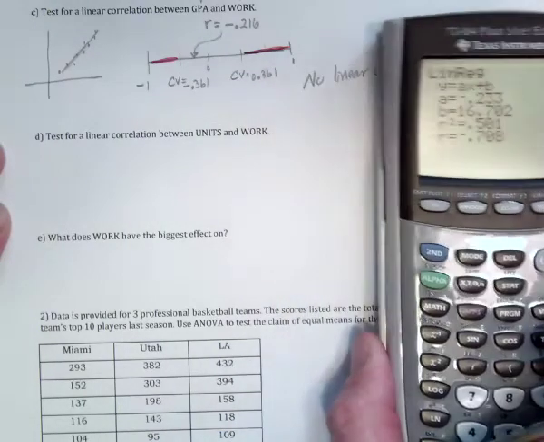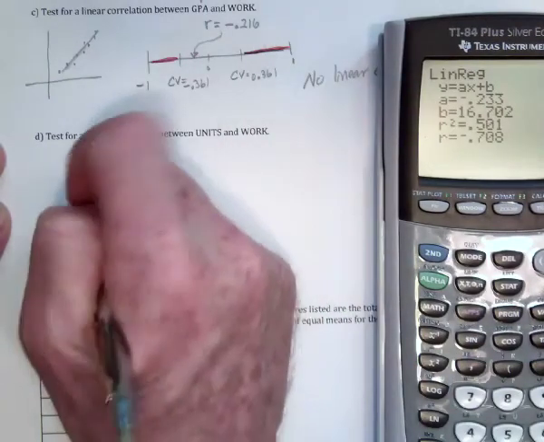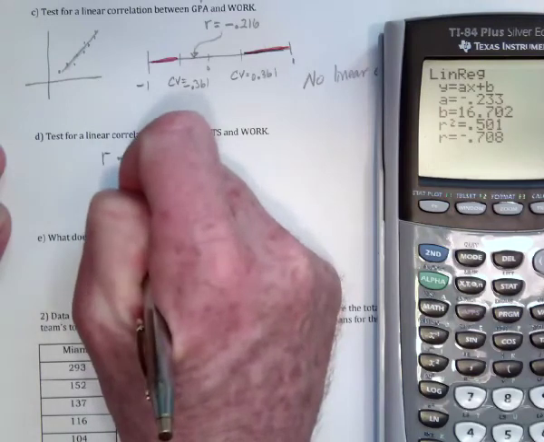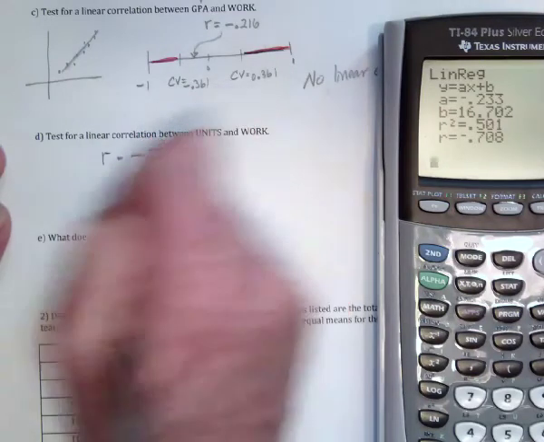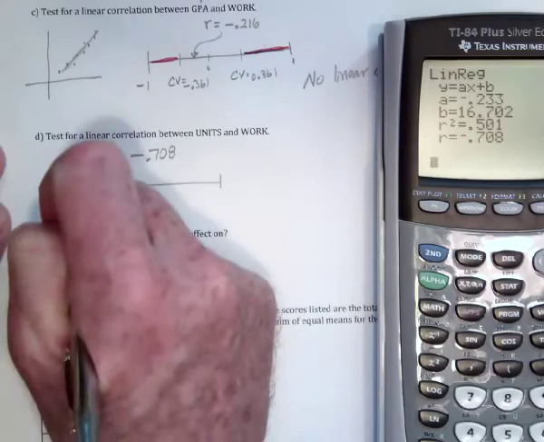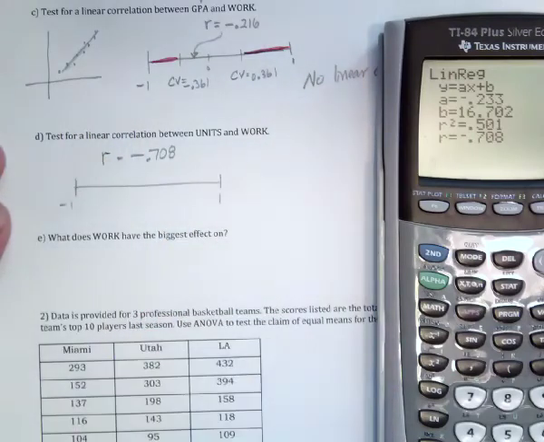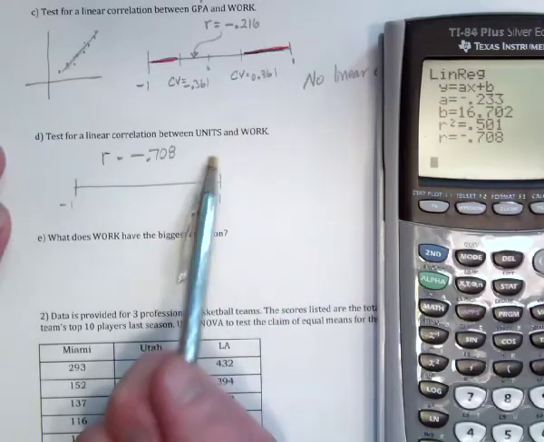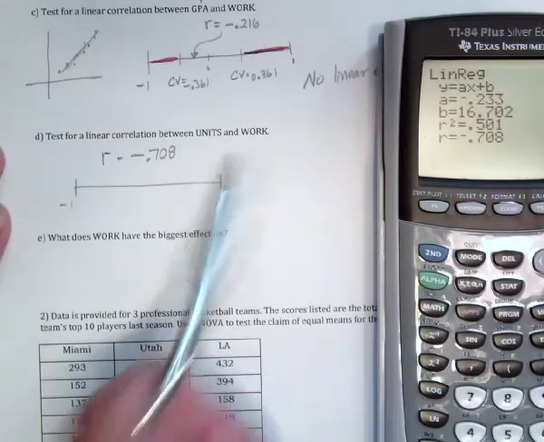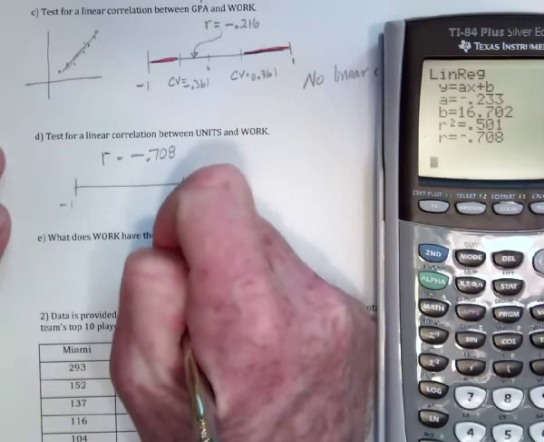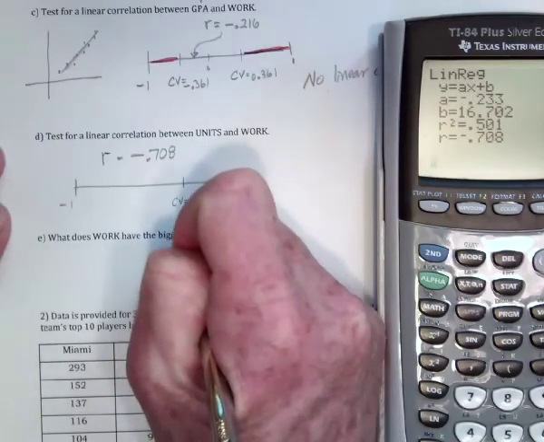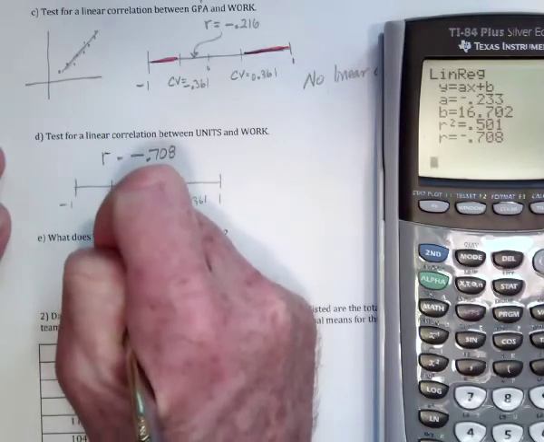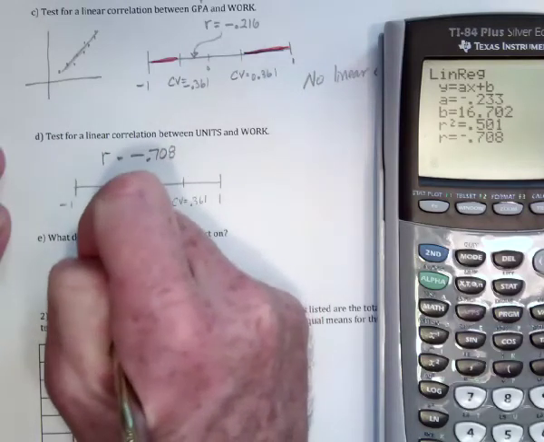And this time the R is a negative 0.708. So we've got R is equal to negative 0.708, and then the critical value, well actually it's going to be the same because this is the same sample size and we'd be using the same table, so it's going to be critical value of 0.361, or on this side a negative 0.361.